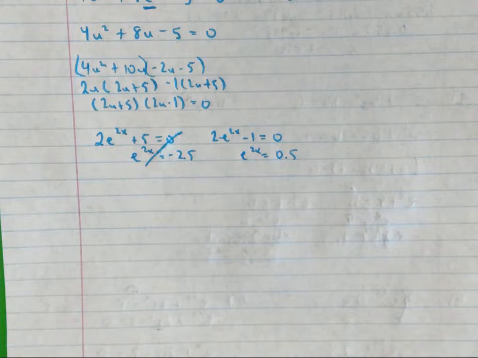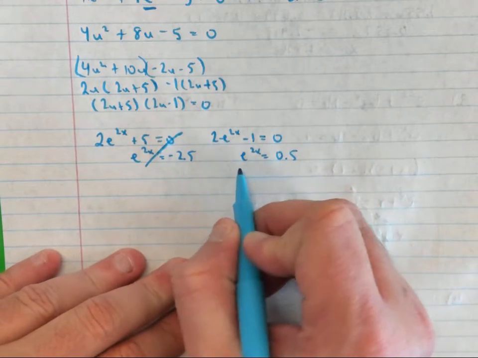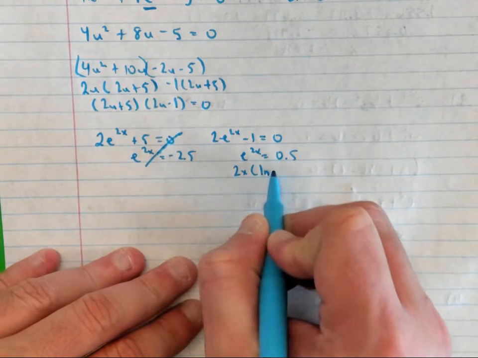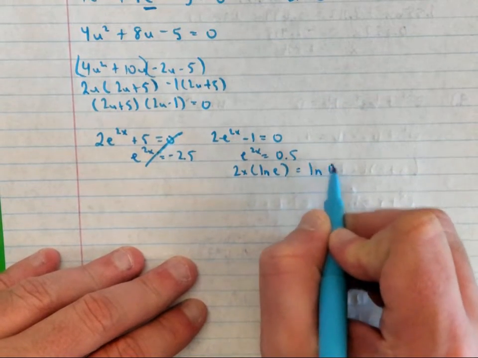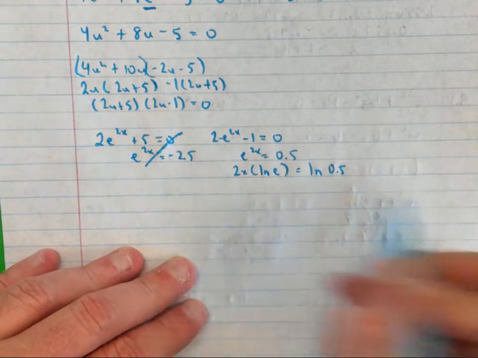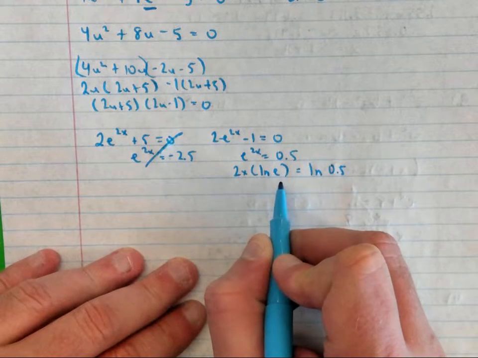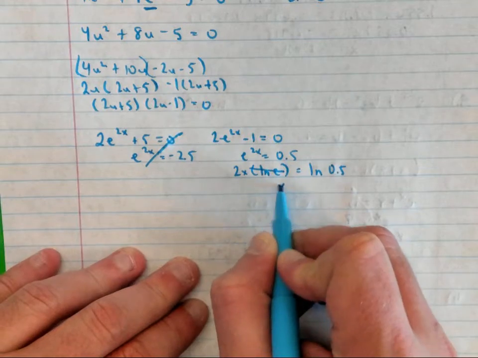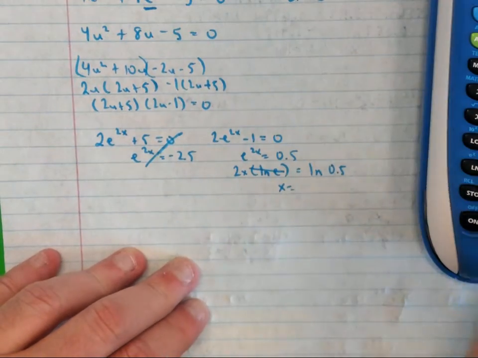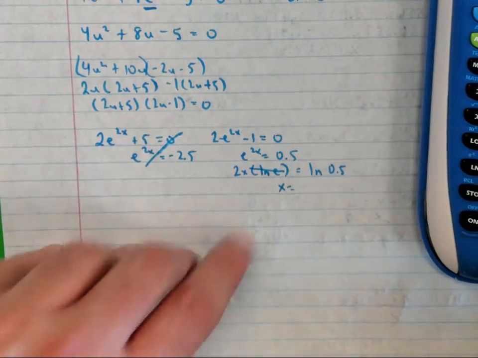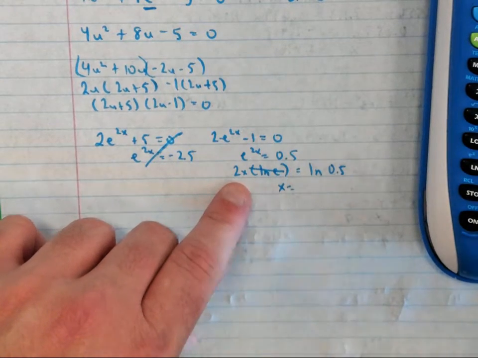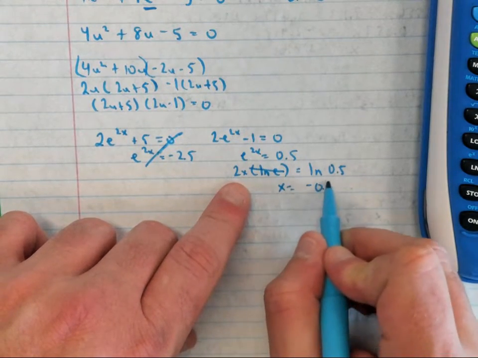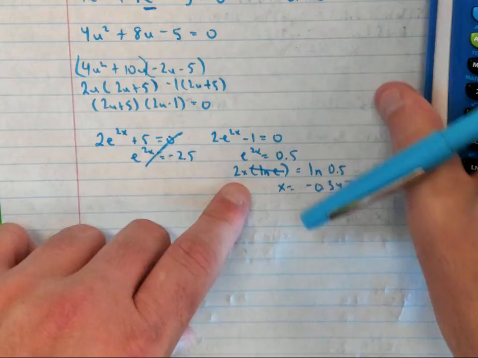Now, can I get those bases to be the same? No. So I'm going to use natural log. My power rule allows me to bring that 2x down, take the natural log of both sides. Natural log of e is equal to what? 1. Do I have to worry about that? No. So you just find natural log of 0.5 and divide it by what? 2. And I get negative 0.347.